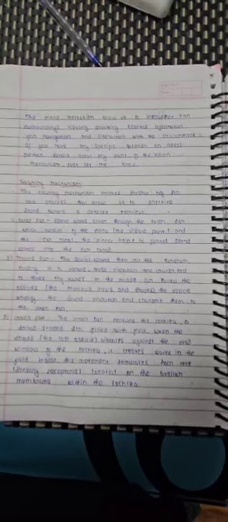Middle ear. The sound waves then hit the eardrum, causing it to vibrate. These vibrations are transmitted to three tiny bones in the middle ear called the ossicles. What are the ossicles? The ossicles are three bones: malleus, incus, and stapes. They amplify the sound vibrations and transmit them to the inner ear.